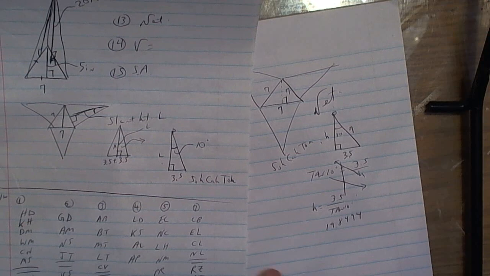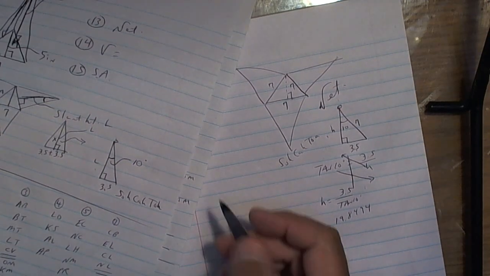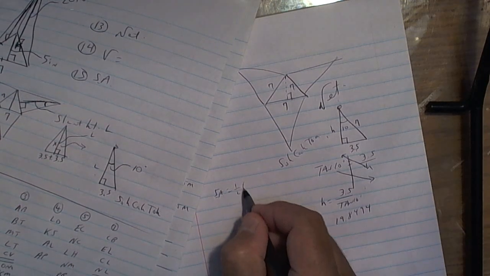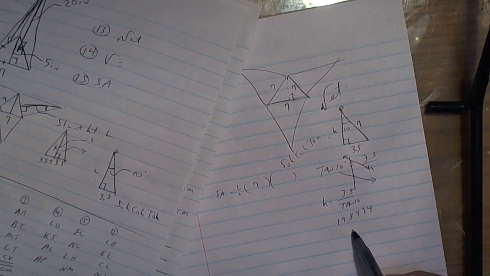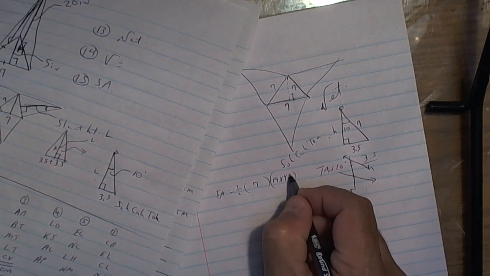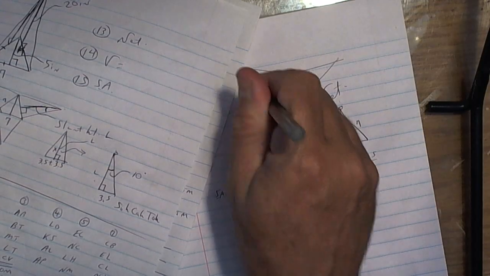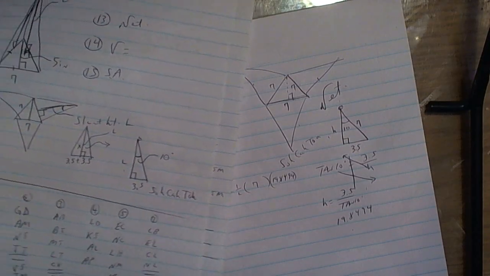So to get the bottom triangle, if we're going to do surface area, the bottom triangle is going to be 1/2 the base, which is 7, right here. And the height we just found, 19.8494. So stay with me. That's just the bottom. But we got 3 triangles here. Now let me see what else I told you.